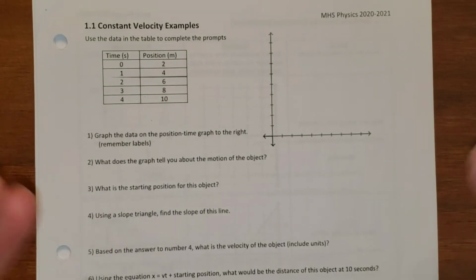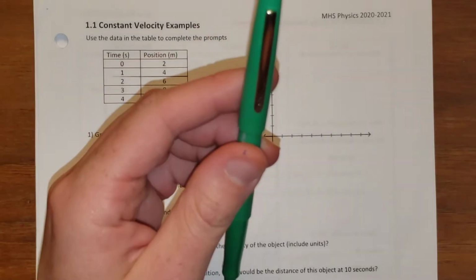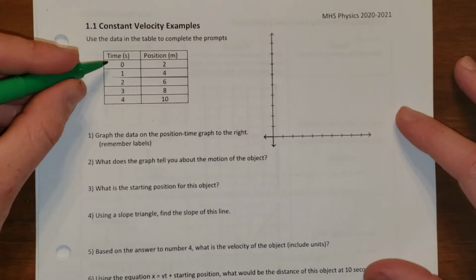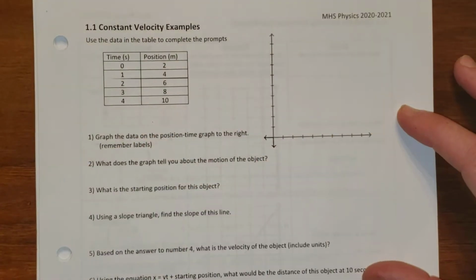So let's do an example of an object moving at a constant velocity. First thing we need to do is make the graph here, and I'm going to get my green pen for the graph. And I'm just going to write out the position and time units to label my graph.